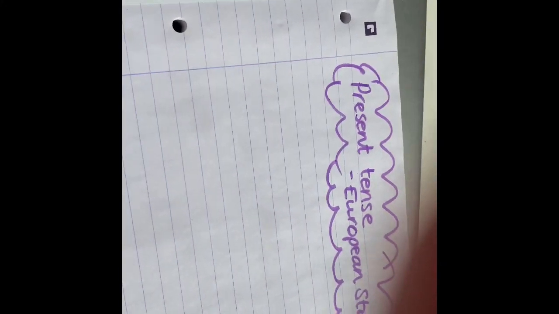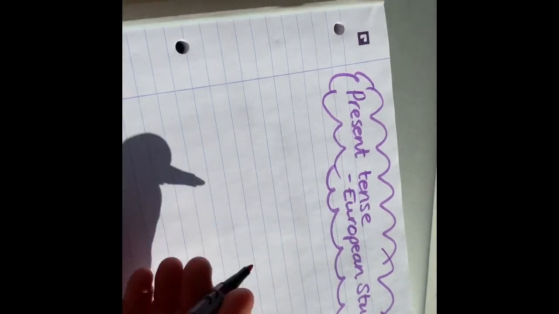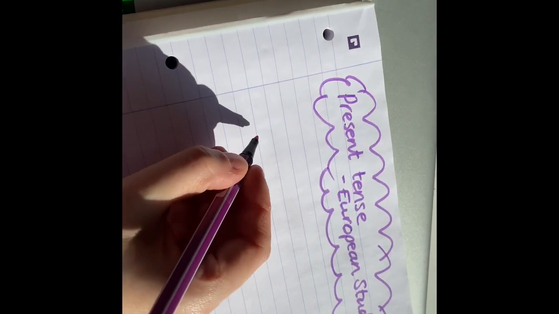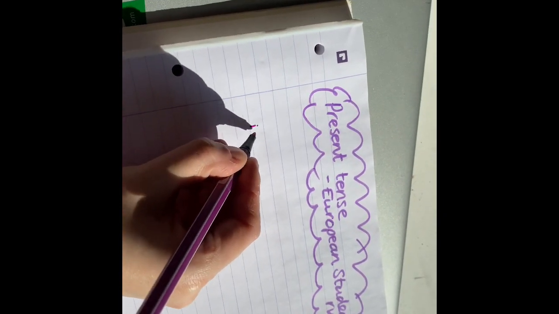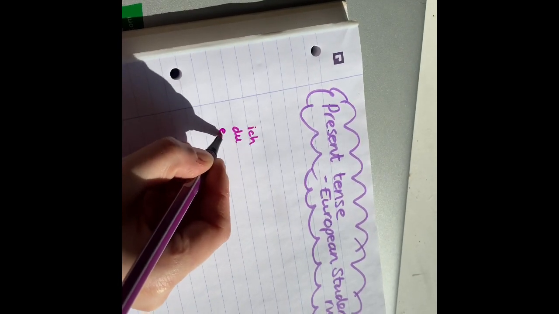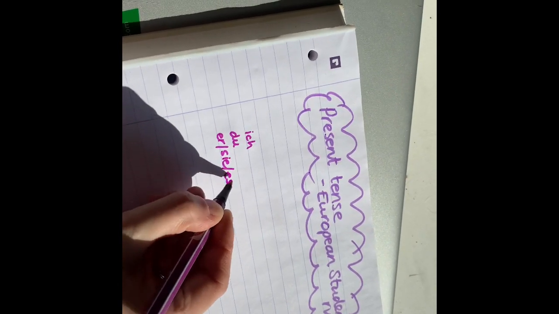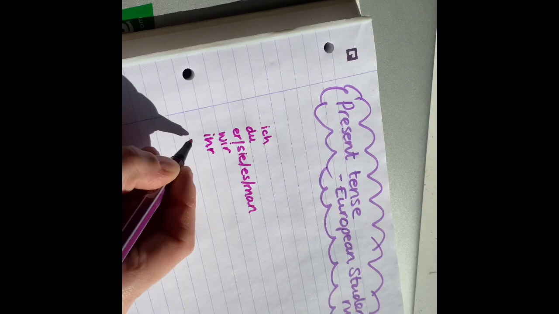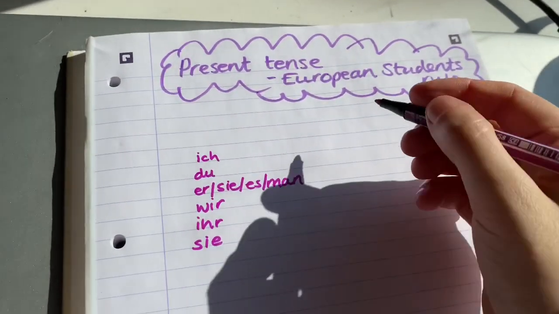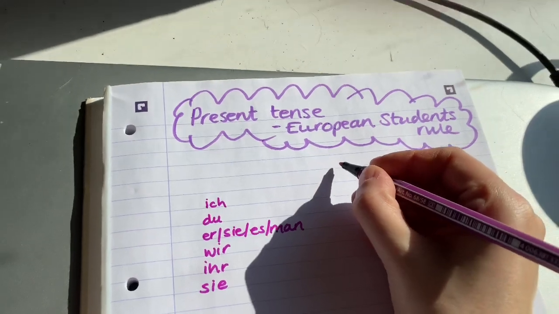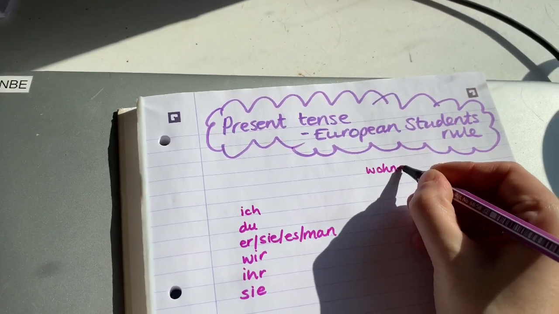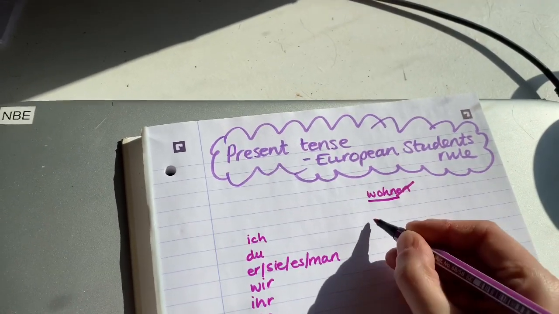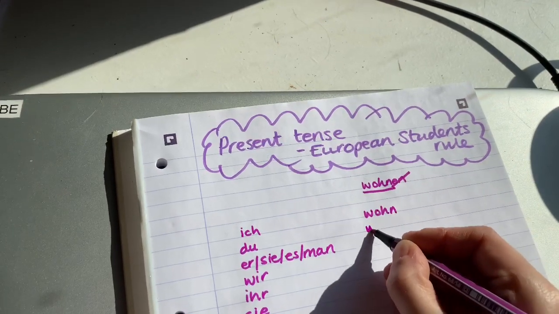Let's take a look first of all at the European students rule, which is the present tense. First thing you need to do is write down your pronouns. So you have got ich, du, sie, es, man, wir, ihr, and sie. Go back to your infinitive verb, which was wohnen. Take off the en, write what you're left with next to all of your pronouns. Wohn.